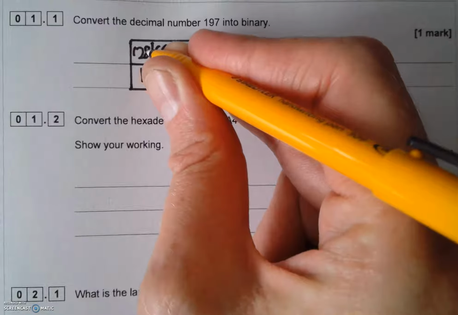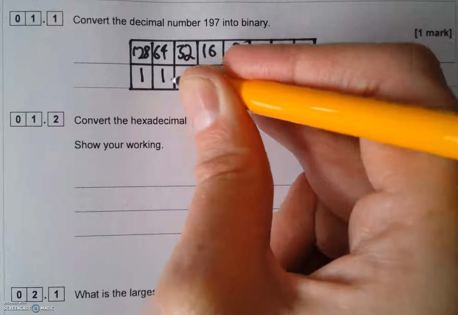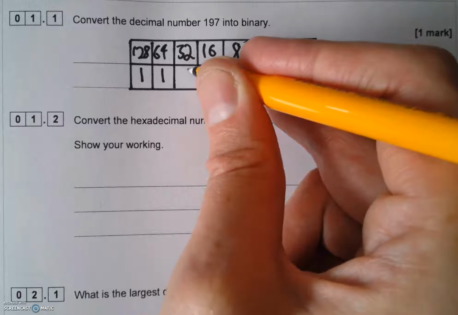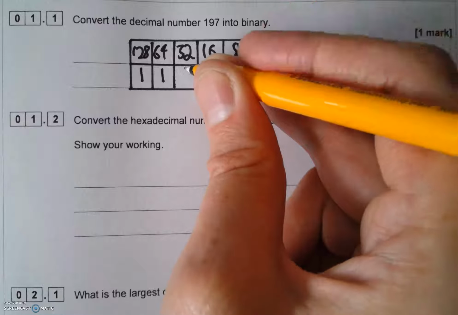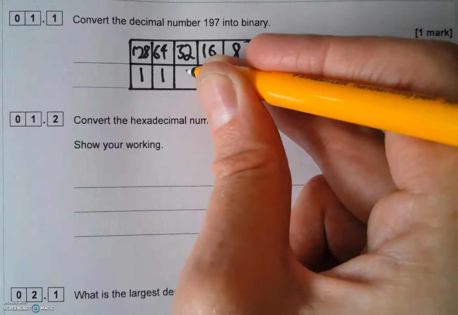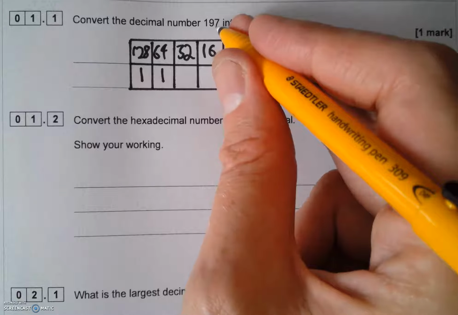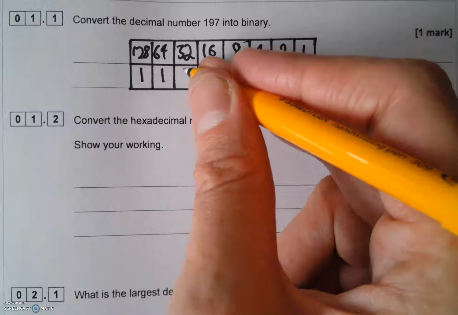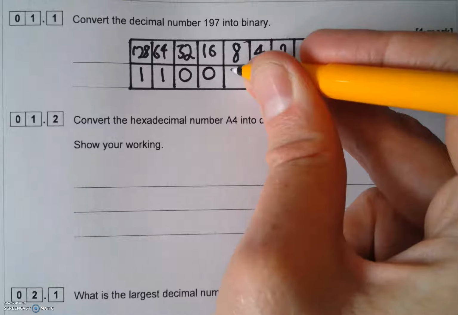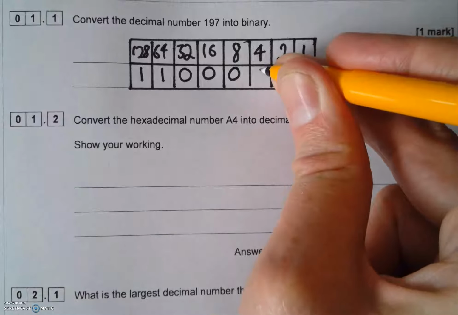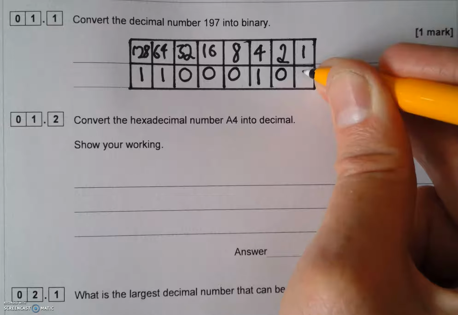Well, 128 plus 64 is 192. Remember, I'm doing this without a calculator, so it's really important that you can do mental arithmetic quickly. Now, do I need 32? Well, I'm up to 192 now. I need to get to 197, so I only need another 5. So I don't need that, and I put a 0 there. I don't need 16. I don't need 8, but I do need the 4. I don't need the 2 because that would be too much, and I do need the 1.